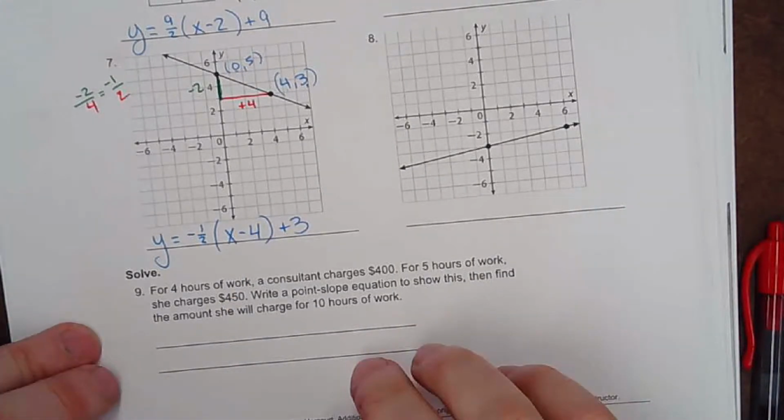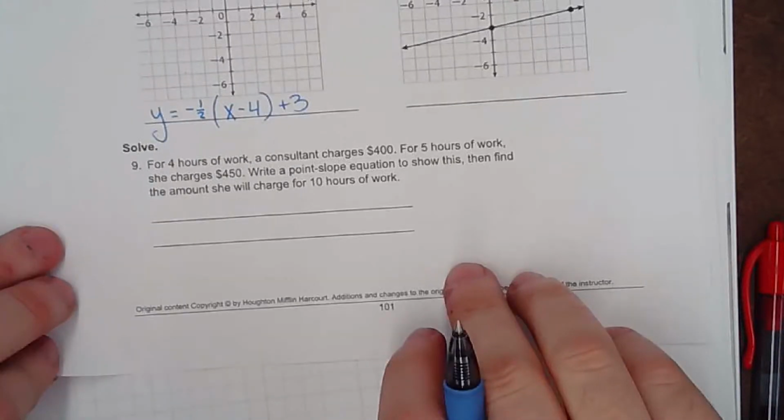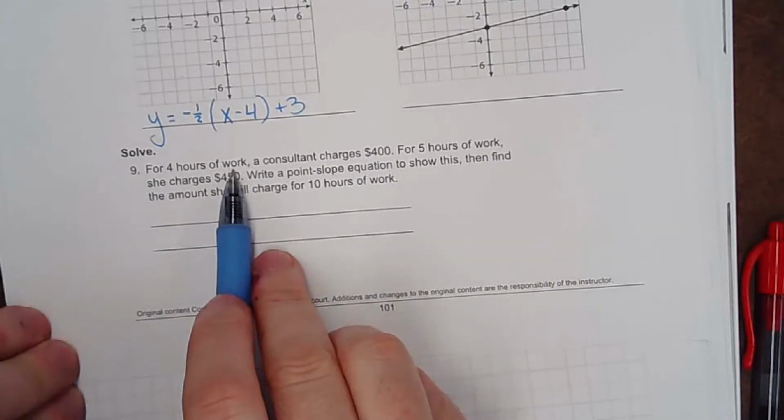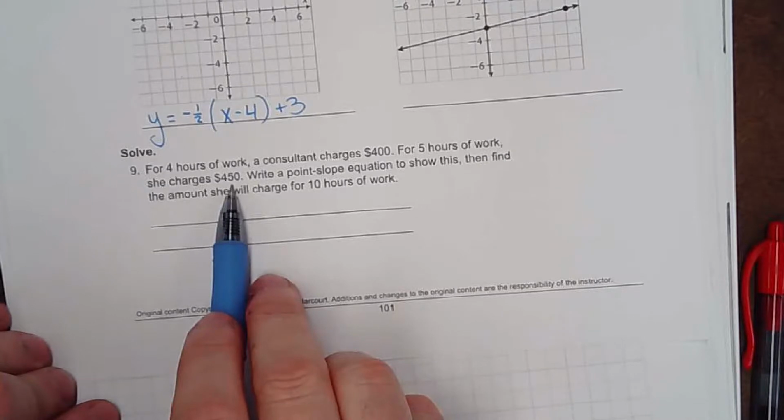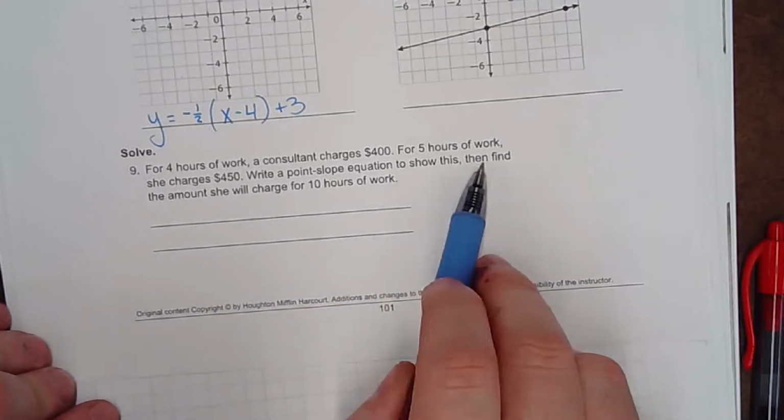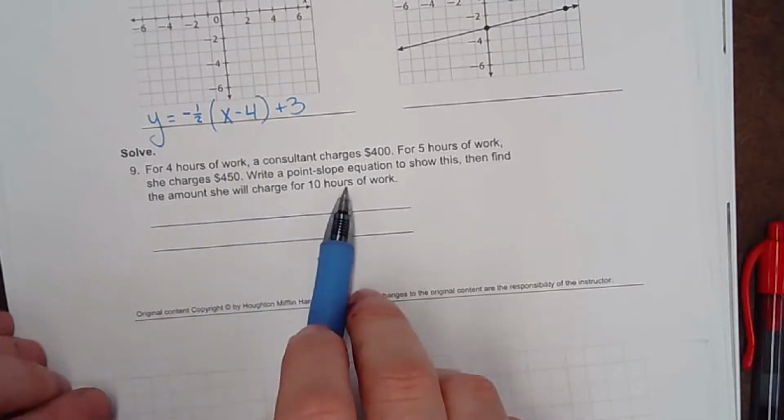And then number 9, if you're really confused about it, I will show you as a hint. For 4 hours of work, a consultant charges $400. For 5 hours of work, she charges $450. Write a point slope equation to show this, then find the amount she will charge for 10 hours of work.